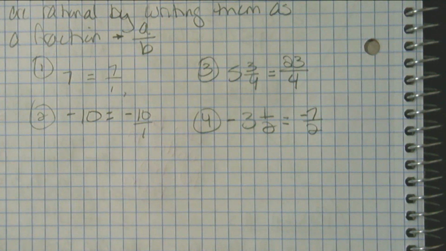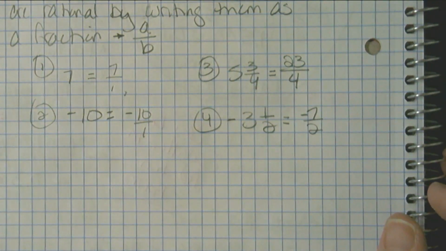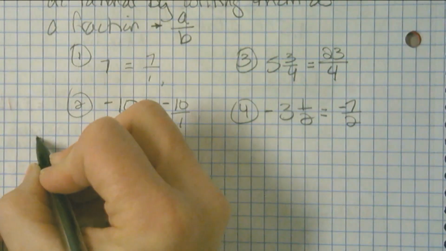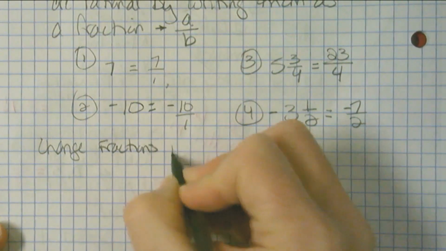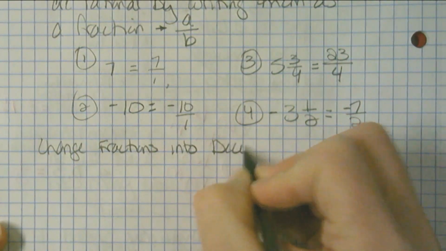Awesome. All right, so what I want to talk about now is turning fractions into decimals. So we want to change fractions into decimals.